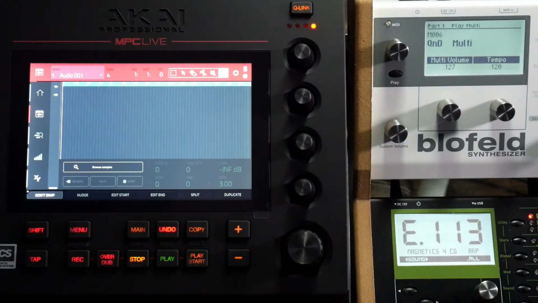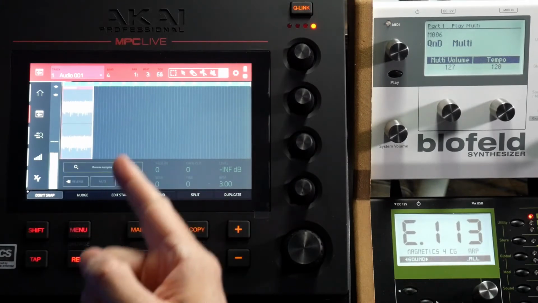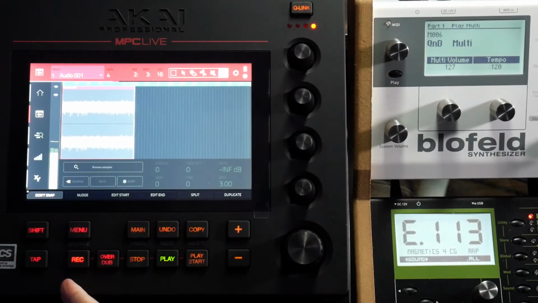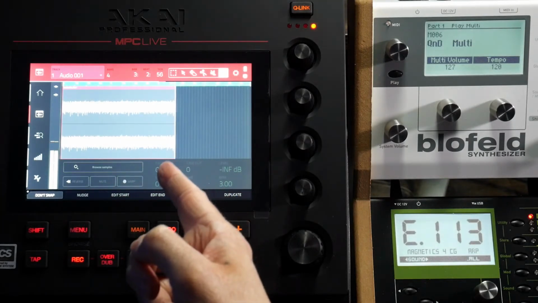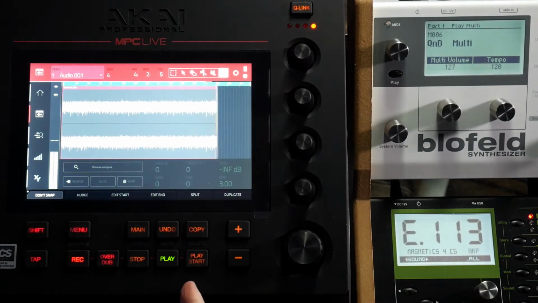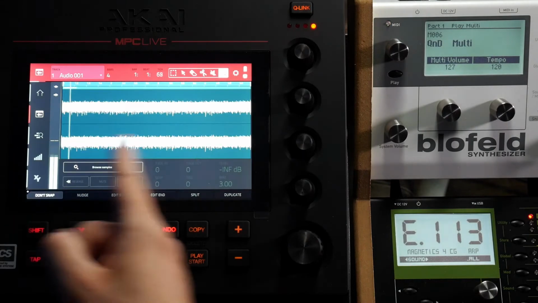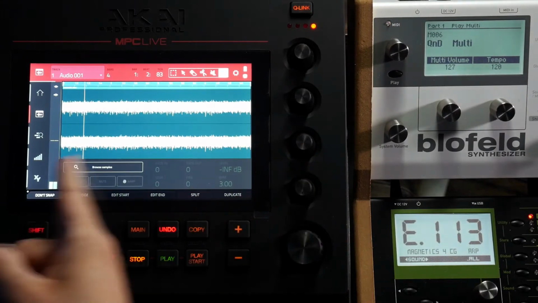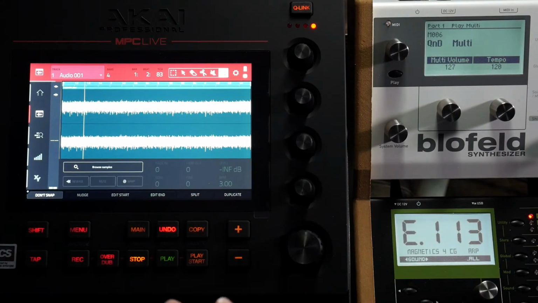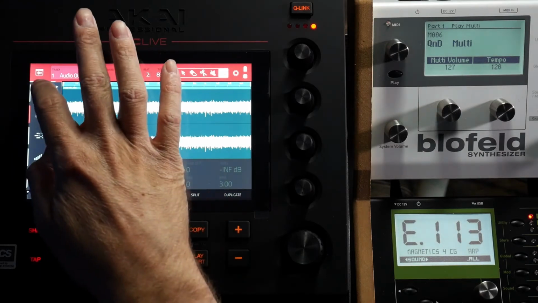Check it out. Now what I did is I pushed record here. I had the track armed already and pushed play start. And you can see right there, it printed out the audio track. Now let me see if I got it correct. Let me see if the note is correct.